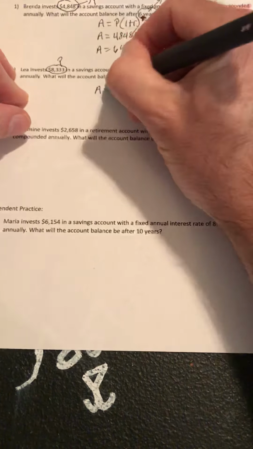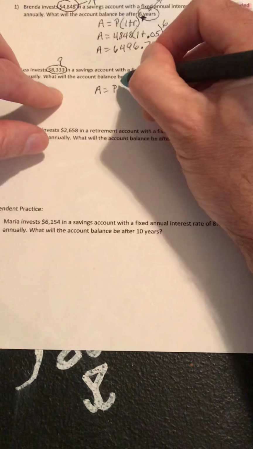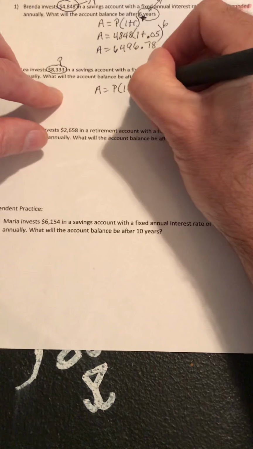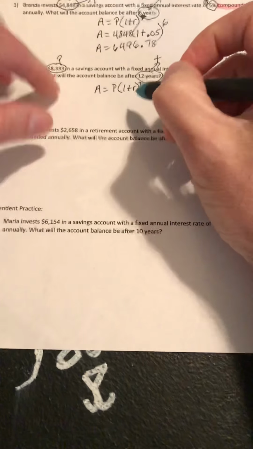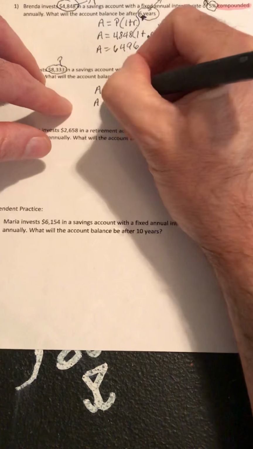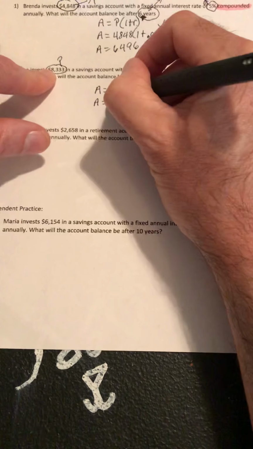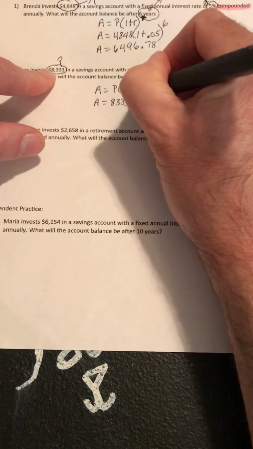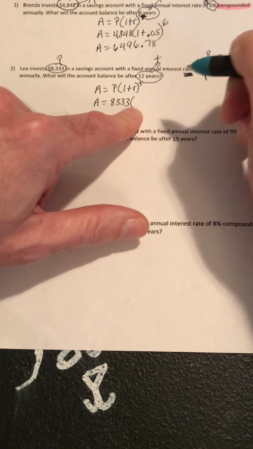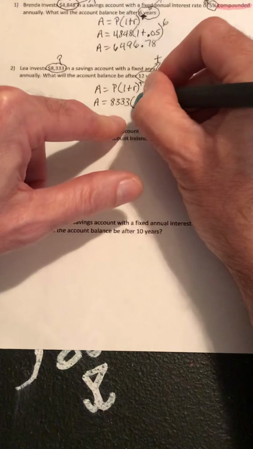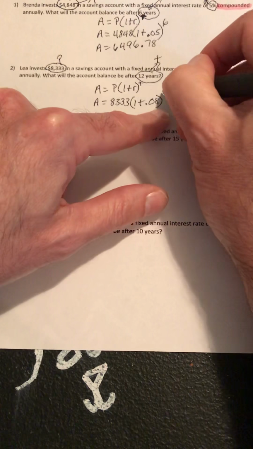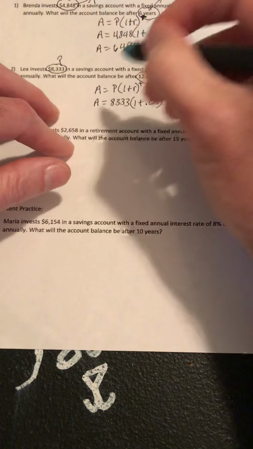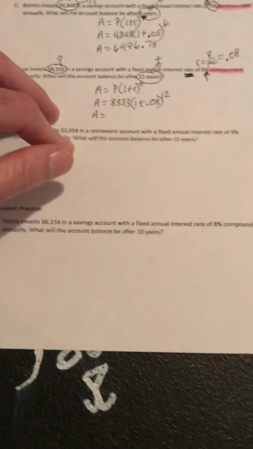So we'll go ahead and write down our formula. A equals P times 1 plus R to the T power. Let's start substituting values in there. Instead of P, or principal, we're going to write our initial amount of $8,333. Then inside our parentheses, instead of 1 plus R, we're going to write 1 plus 0.08. Close our parentheses, and let's make sure we put this 12 as an exponent. Let me just type everything in.